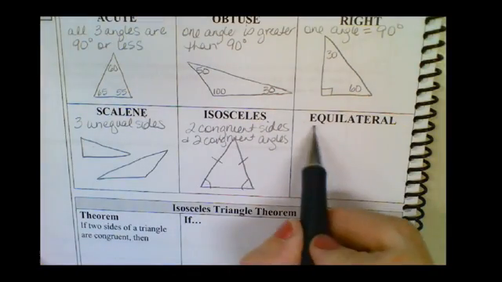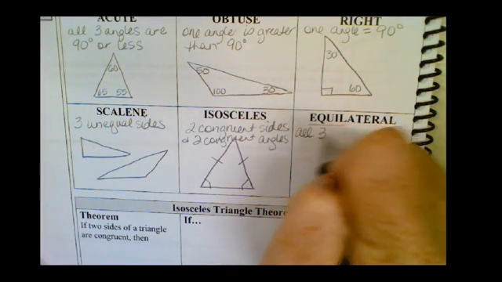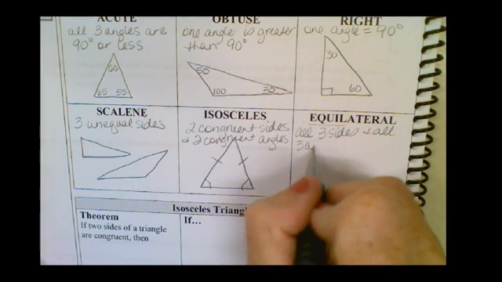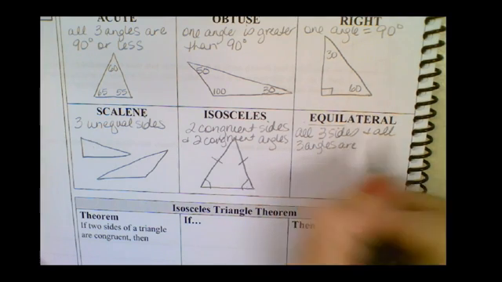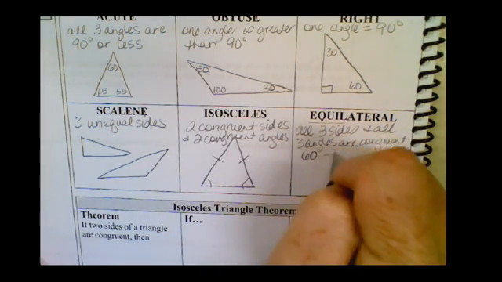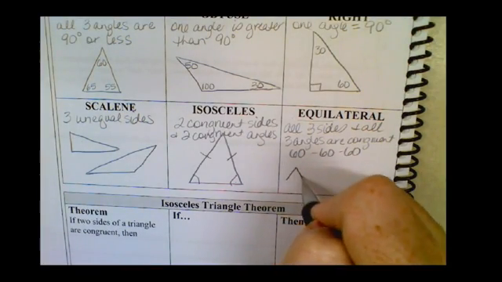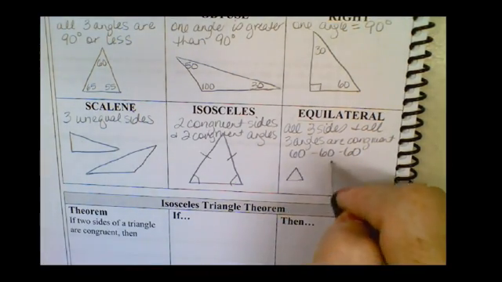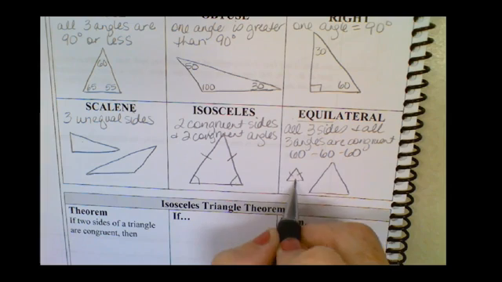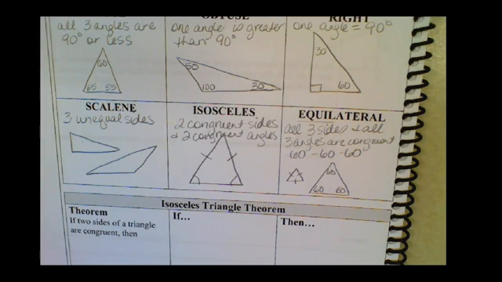Equilateral triangle, you can see that kind of looks like equal right there, means that all 3 sides and all 3 angles are congruent. So that ends up being a 60, 60, 60 triangle, but the sides can be all different sizes. So you could have one that looks like this. You could have one that's bigger. But all 3 sides are the same, and all of the angles are 60 degrees. Okay, easy enough.